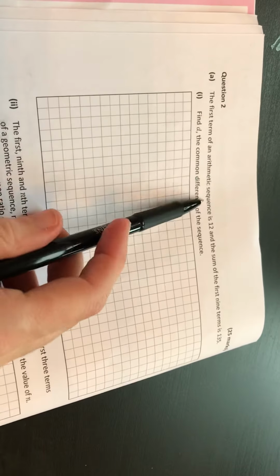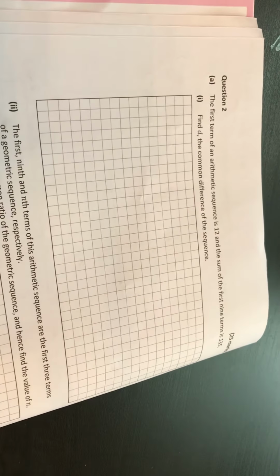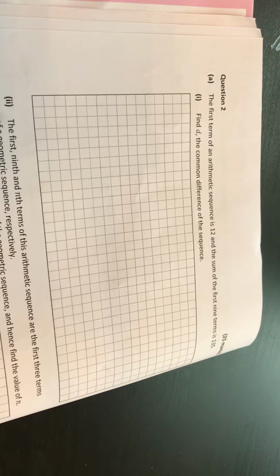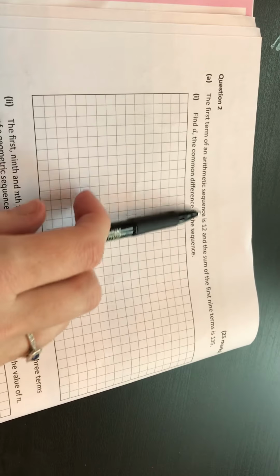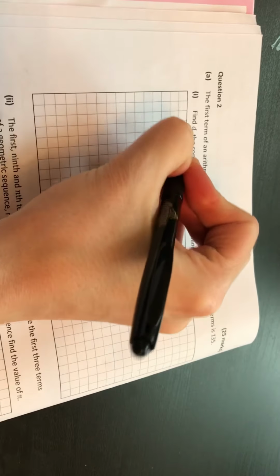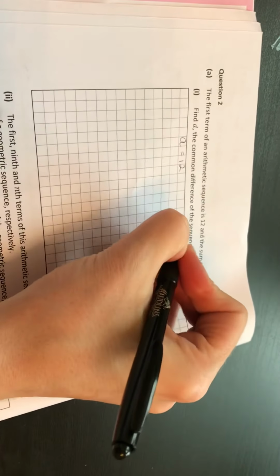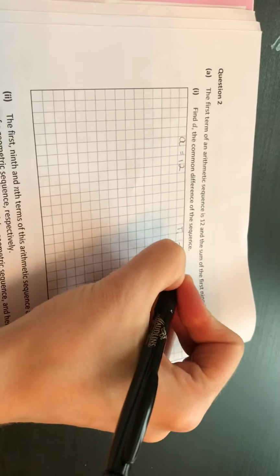So we have the first term of an arithmetic sequence. Make sure when you go to your log tables, if you're going to use formulas from the log tables, that they're from the arithmetic section. So the first term of the sequence is 12. You could either say A is 12, or you can say T1 is equal to A plus (n minus 1) times D, so 1 minus 1 times D.